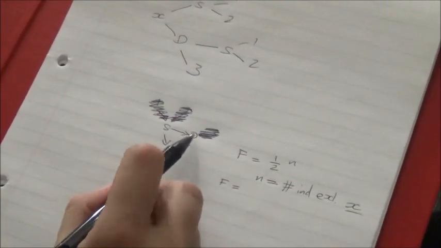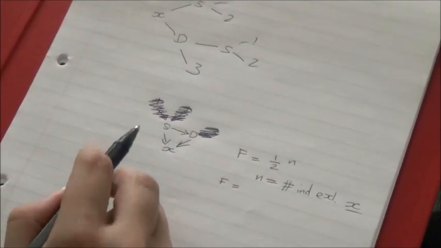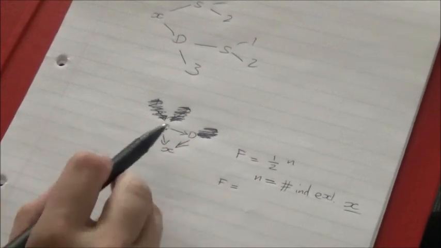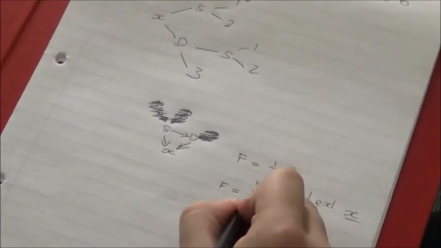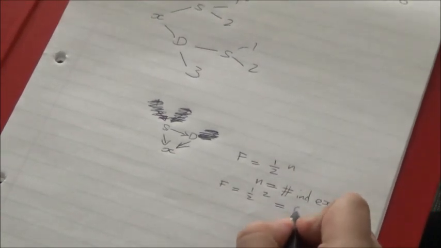Okay, so in this pedigree, our F value would be equal to the number of individuals in this pedigree, 1, 2, 3, excluding X. Okay, we can't use X, so it's 1, 2. So our n value is 2, and we should get 0.25 as our final answer. Very simple. What does this result mean?